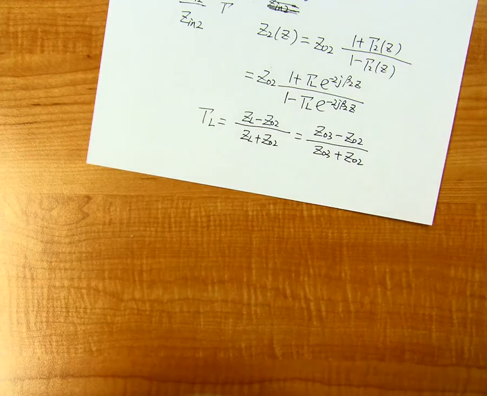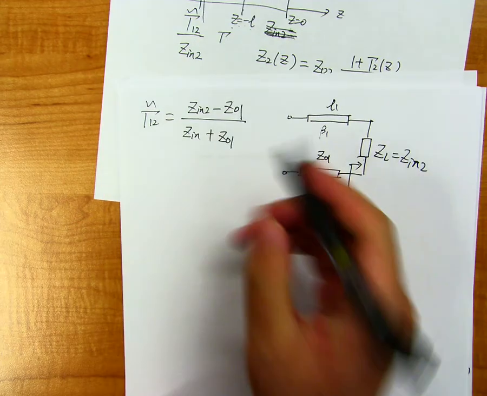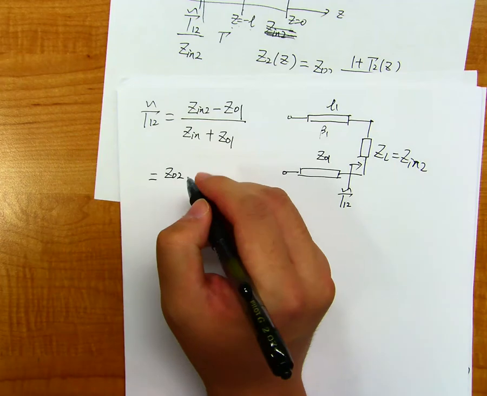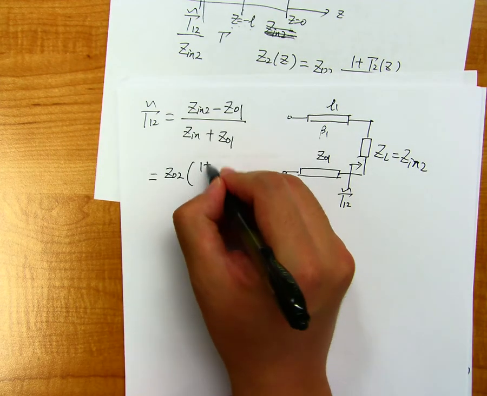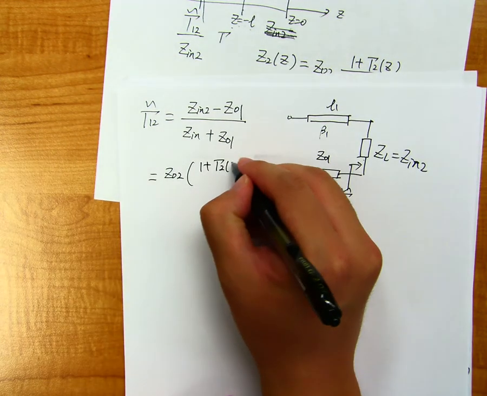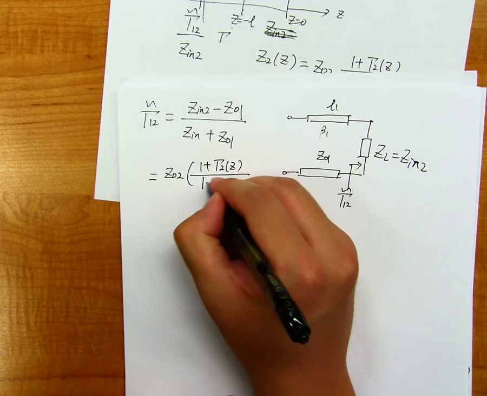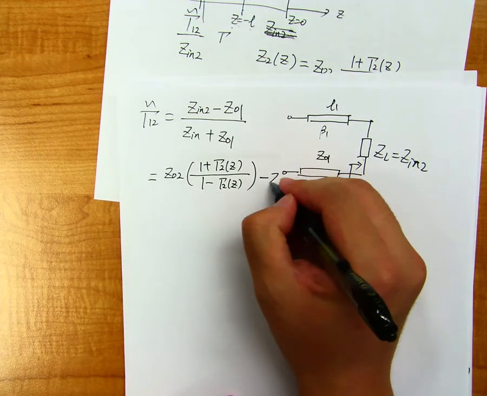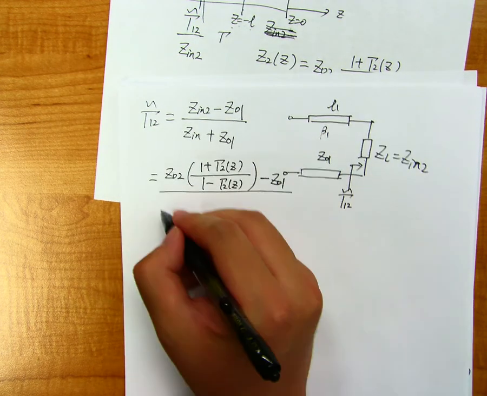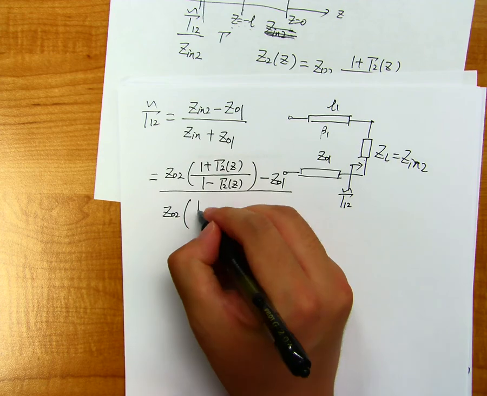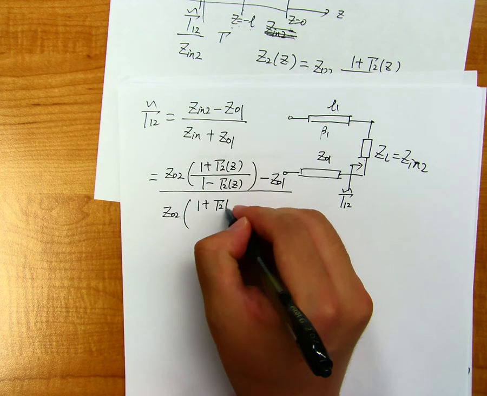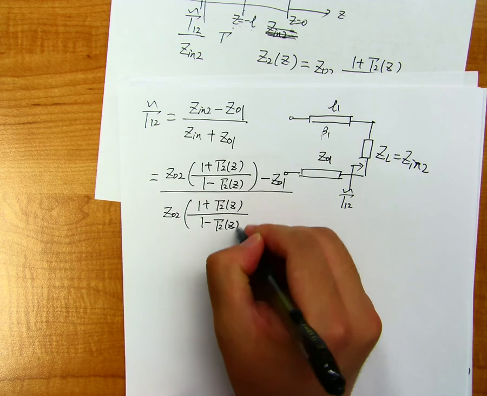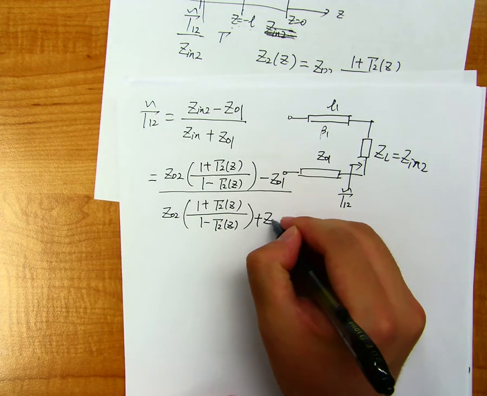So we can write this as Z02 times (1 plus gamma_2 of z) over (1 minus gamma_2 of z), minus Z01, over Z02 times (1 plus gamma_2 of z) over (1 minus gamma_2 of z), plus Z01.